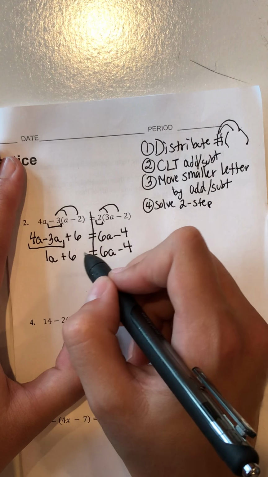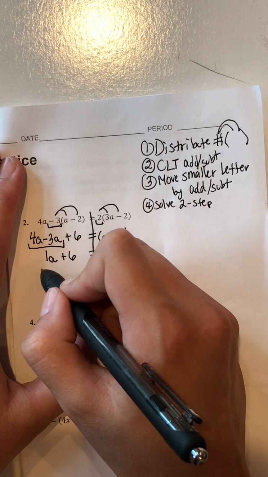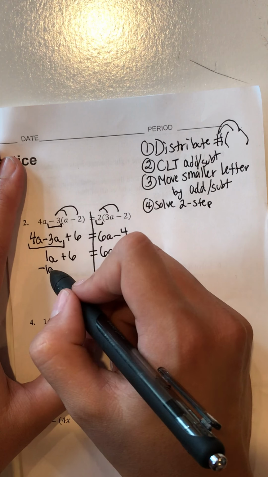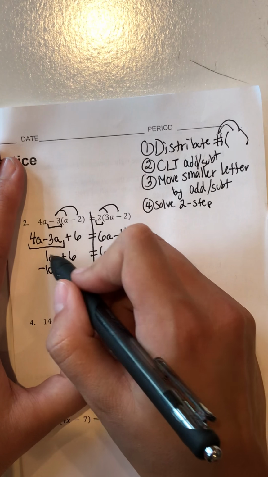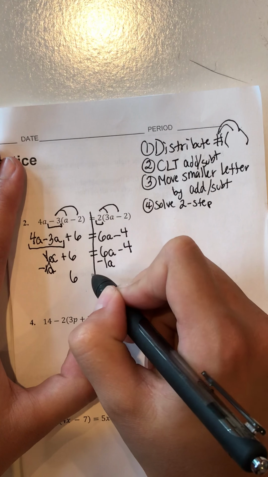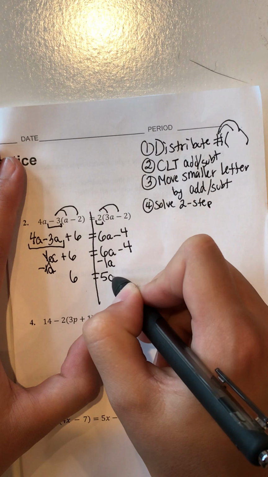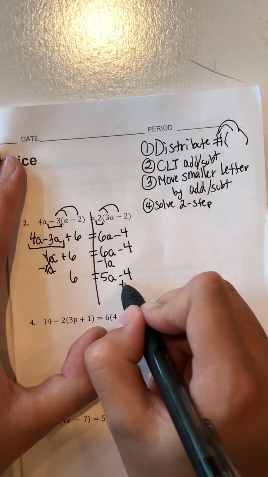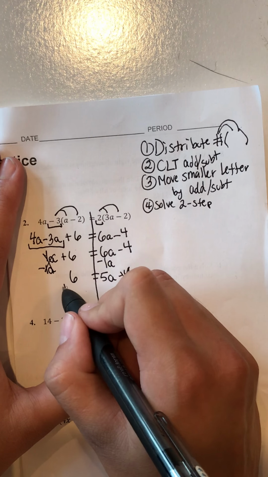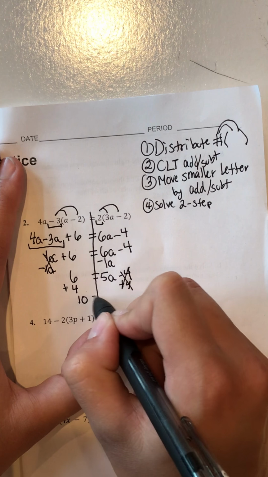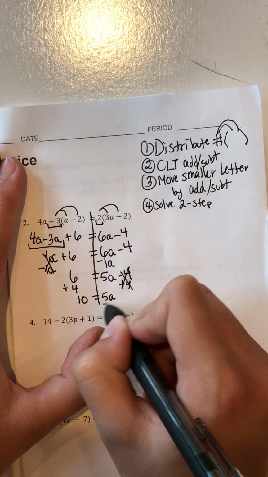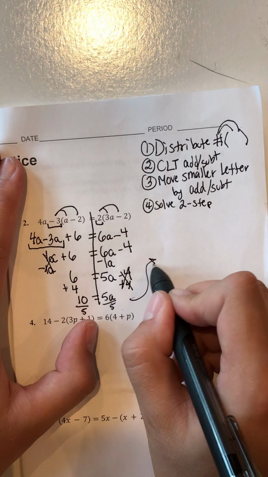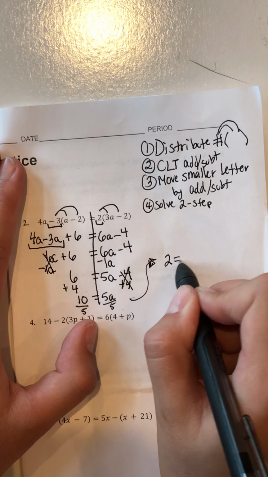So since I have a 1a on one side and a 6a on the other, I'm going to move the smaller one. The opposite of a +1 is subtracting 1 on both sides. It cancels and I drop down the 6 equals 5a minus 4. And now this is a 2-step equation, so I'm going to add 4 to both sides. And I get 10 is equal to 5a. And I'm going to divide both sides by 5, and I get that 2 is equal to a.